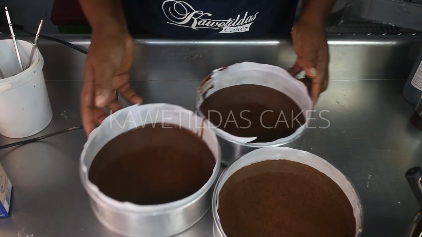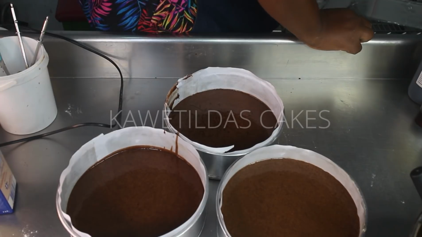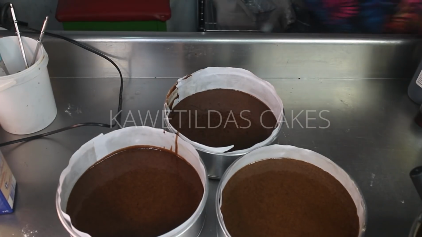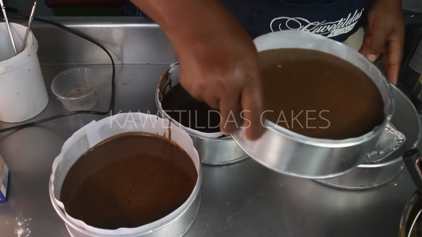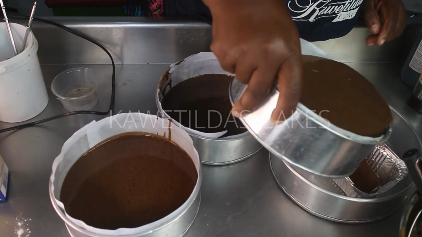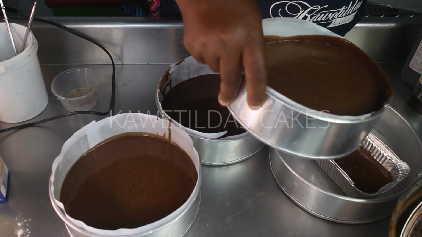So we're good to go. This is a bit full, so I have to pour it out like this because it's too full. Just have to reduce it a bit.